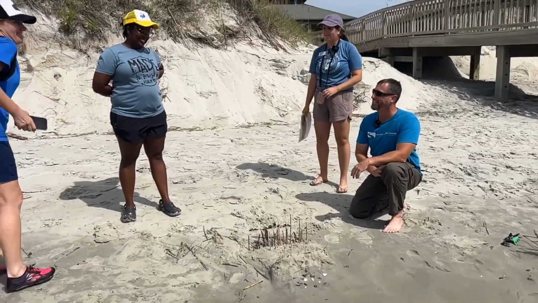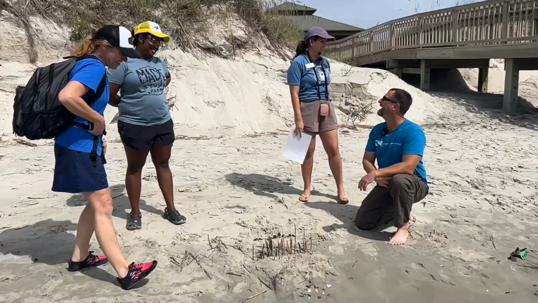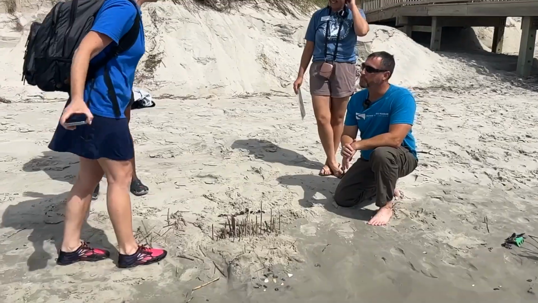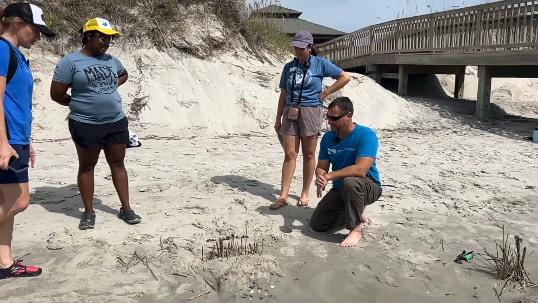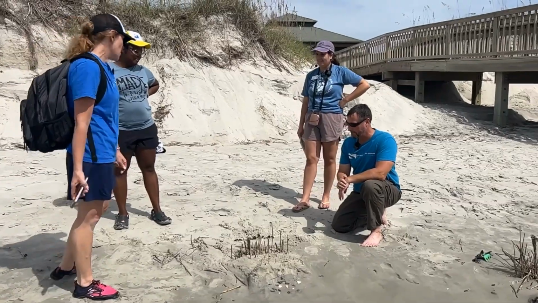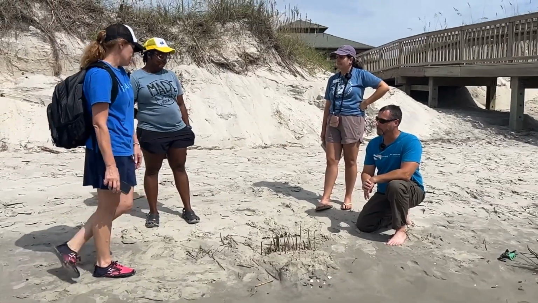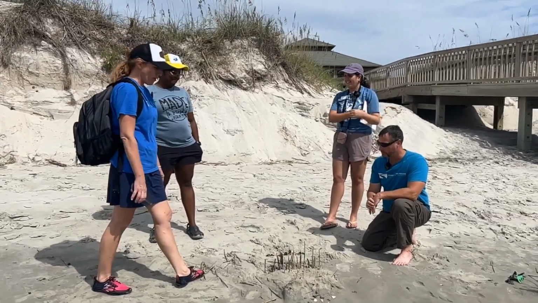We have our maritime forest where some of the trees are bending to the sea spray. And then our salt marsh and our living shoreline to protect our salt marsh.